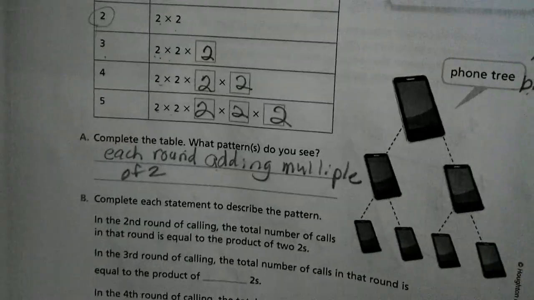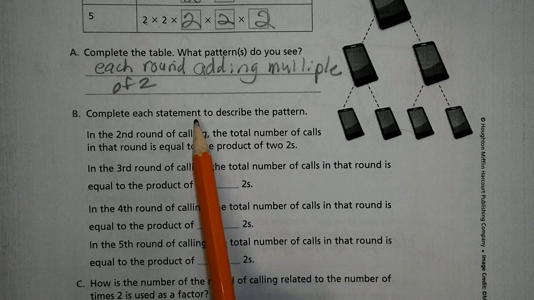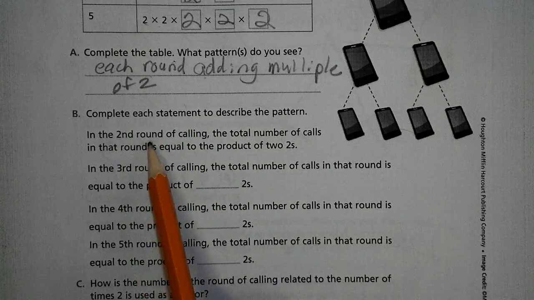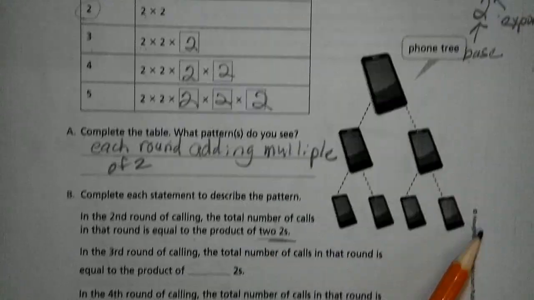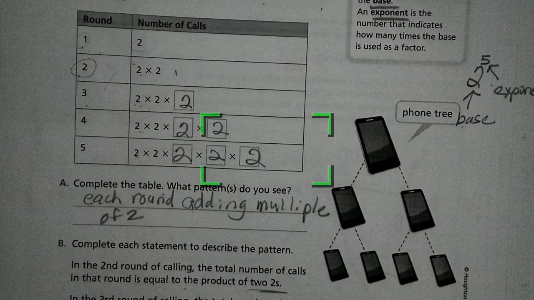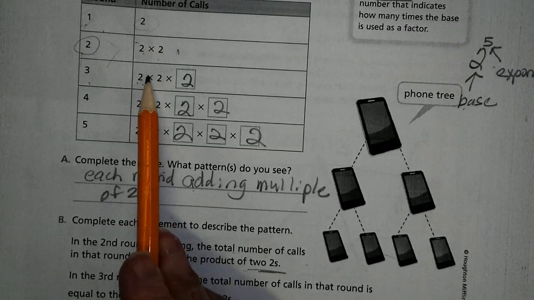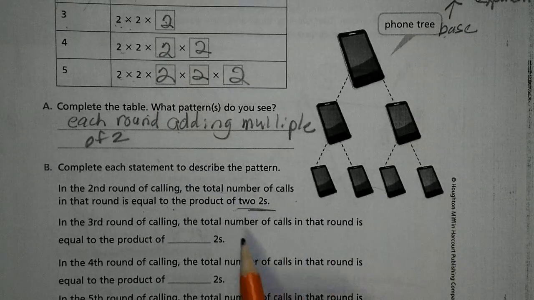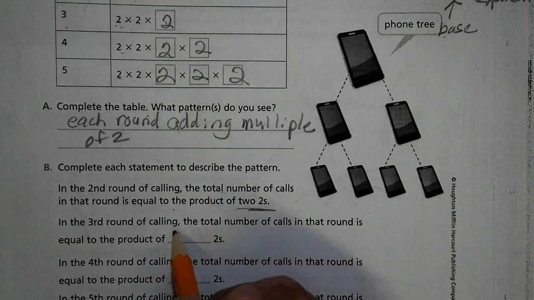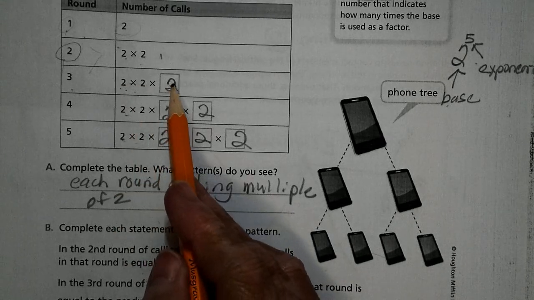Okay? All right, so we're going to complete this statement. So in the second round of calling, the total number of calls in that round was the product of 2 2s. So second round, 2 times 2. In the third round, it is a product of how many? How many 2s do I have? 1, 2, 3.